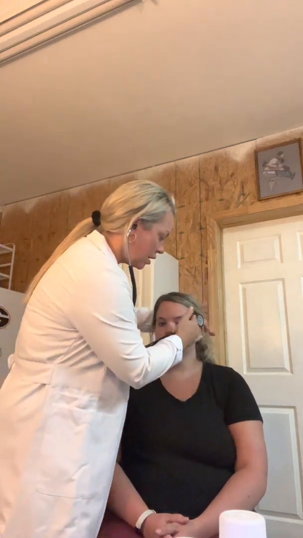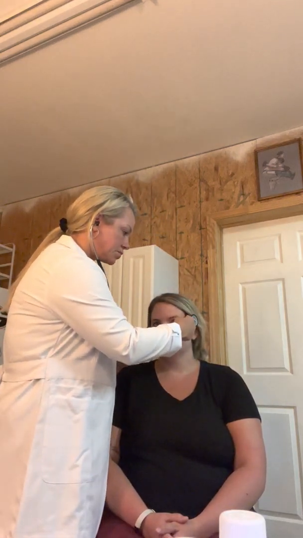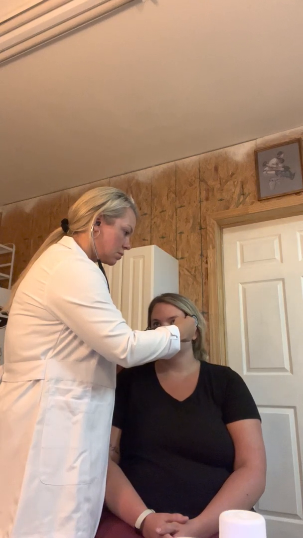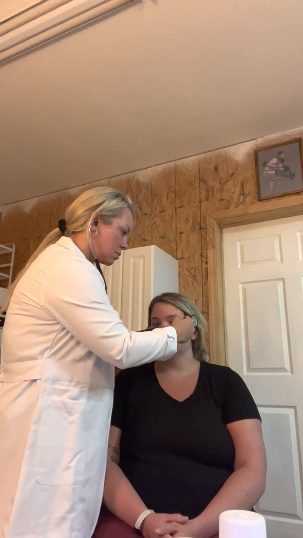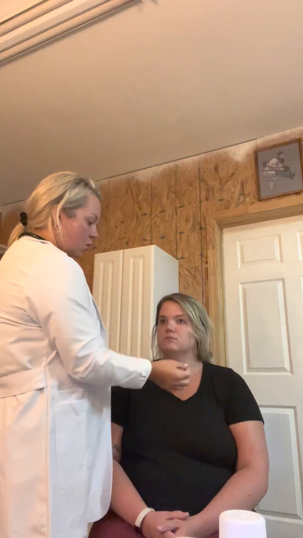And the other side. Okay. And I don't hear any bruit when I auscultate your temporal arteries. So now I'm going to move to the nose.